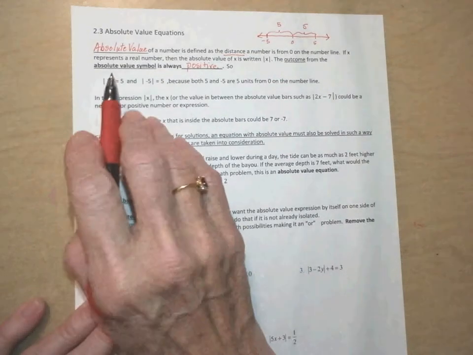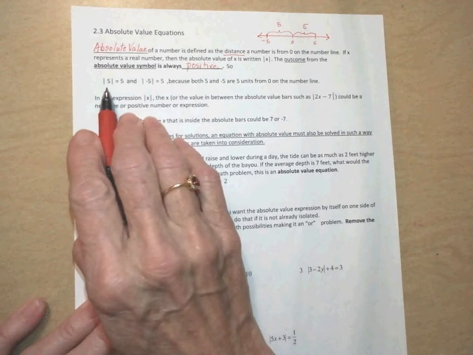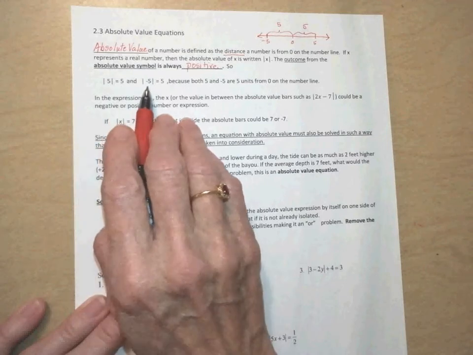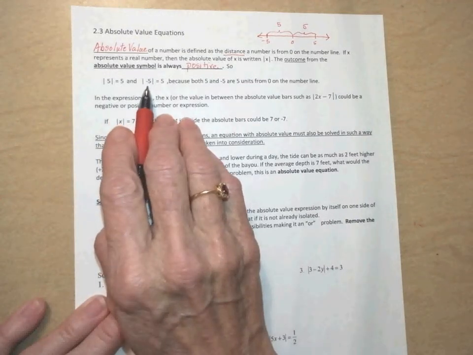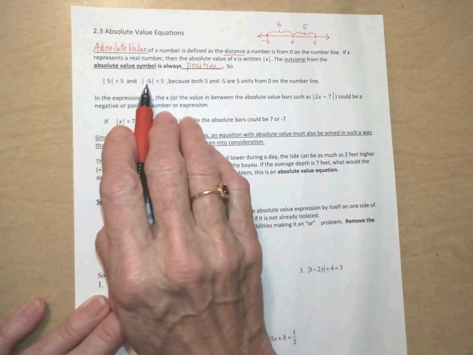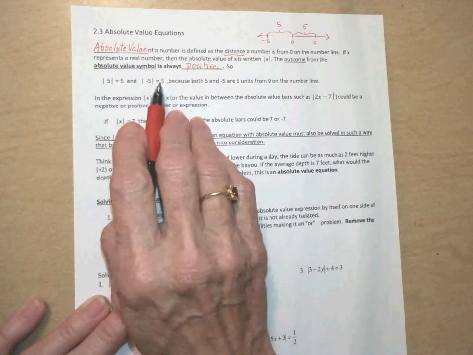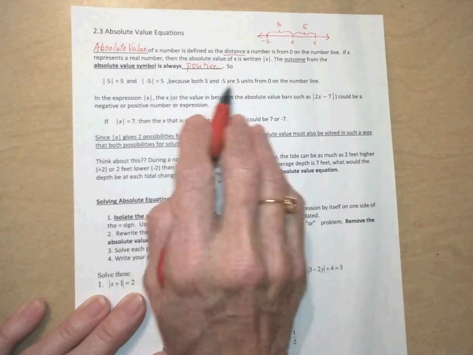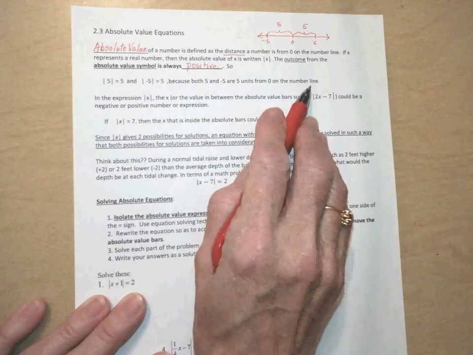because it's always measuring distance, and distance can't ever be negative. So if we write the absolute value of 5, how many spaces away from 0 is 5? Well, it's 5 spaces. But the absolute value of negative 5 is also 5 spaces, because both of the numbers 5 and negative 5 are 5 units away from 0 on the number line.